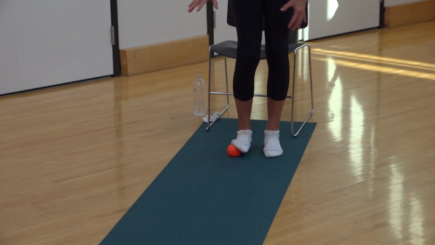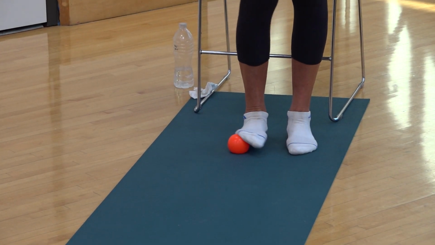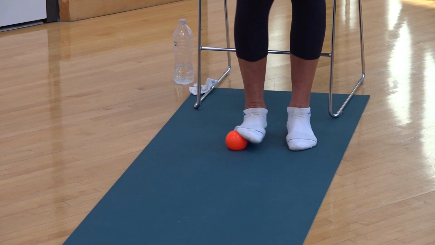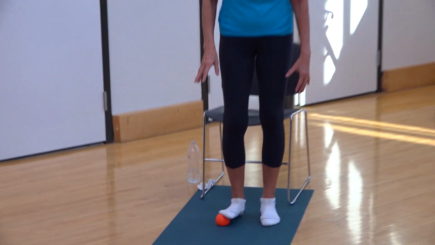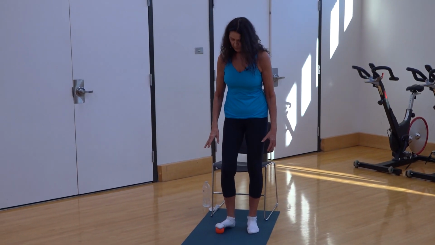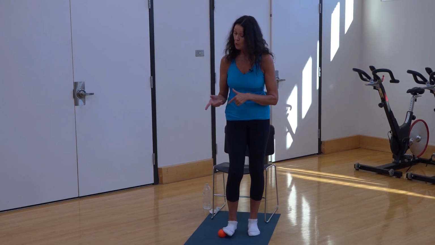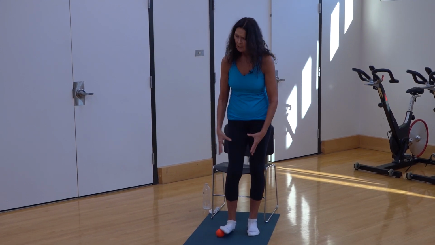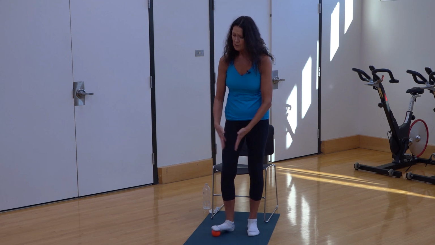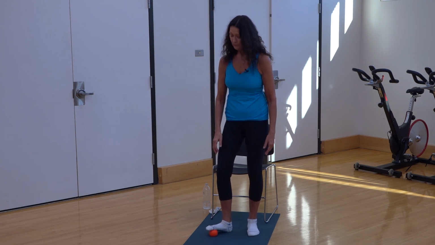Now, rolling just underneath the toes, back and forth, as best as possible. Good. This can be done, often it's better without socks, but if a person's not comfortable, they can do a sock. So I'm showing the sock version and we've got a barefoot version.